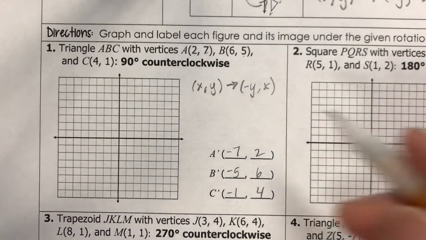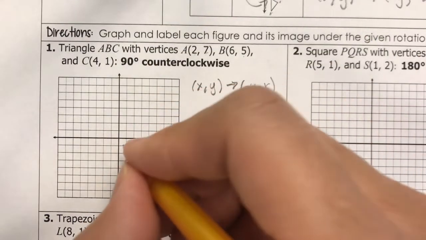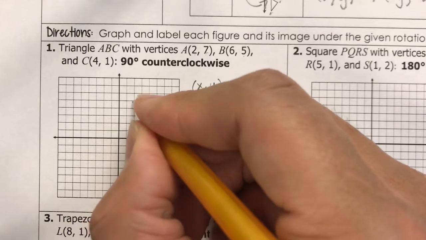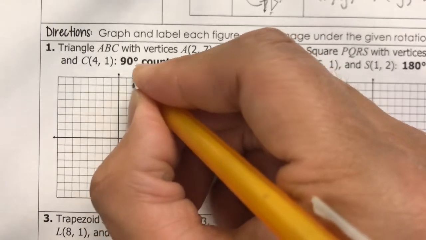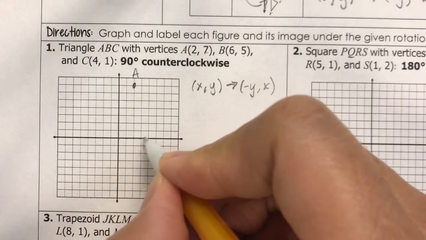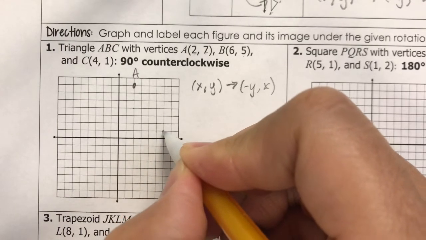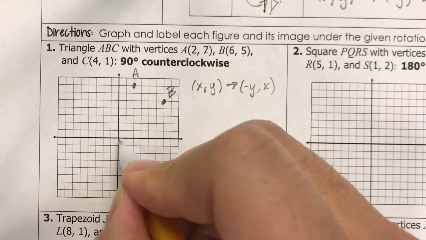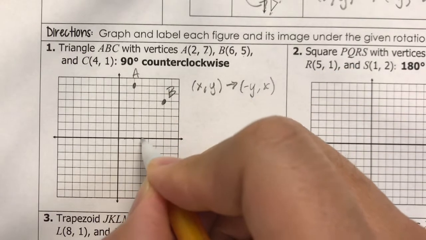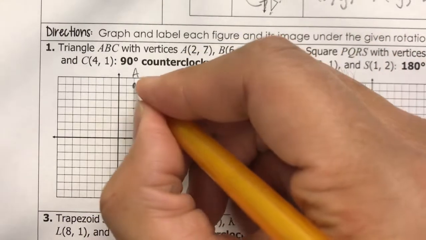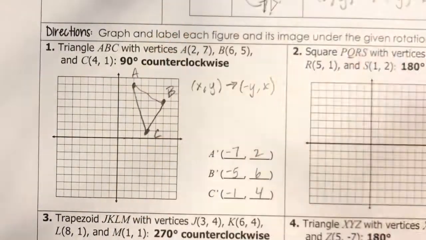Right, so let's look at this on the graph. If we have ABC, A is at 2, 7. B is at 6, 5. And then C is at 4, 1. So there's our pre-image.